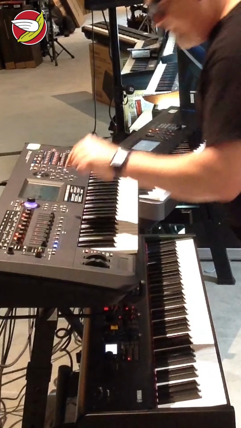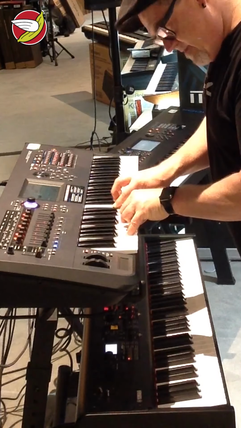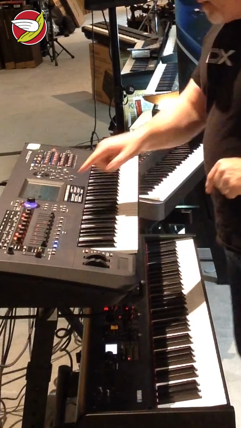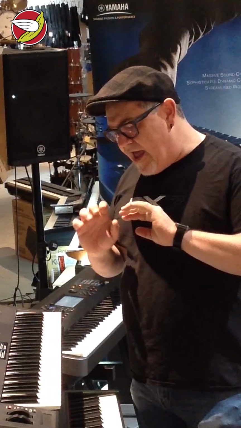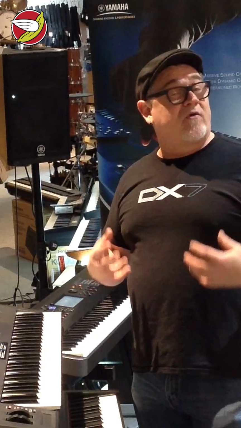So check this out. First thing I'm going to do is drop it into record. I'm going to select this electric piano track right here. I'm going to start the recorder, but I'm going to touch the record button. And it's blinking right now. So what does that mean? That means that I'm in a thing called record rehearse mode.